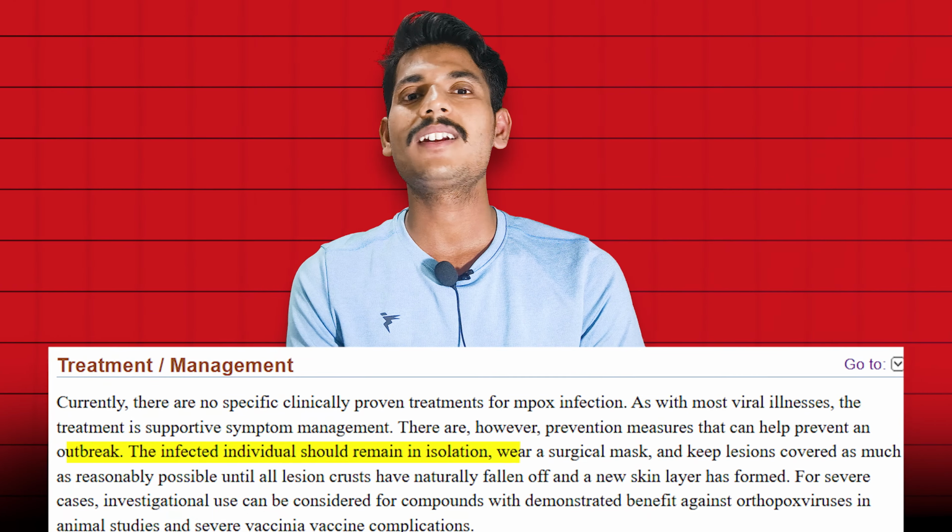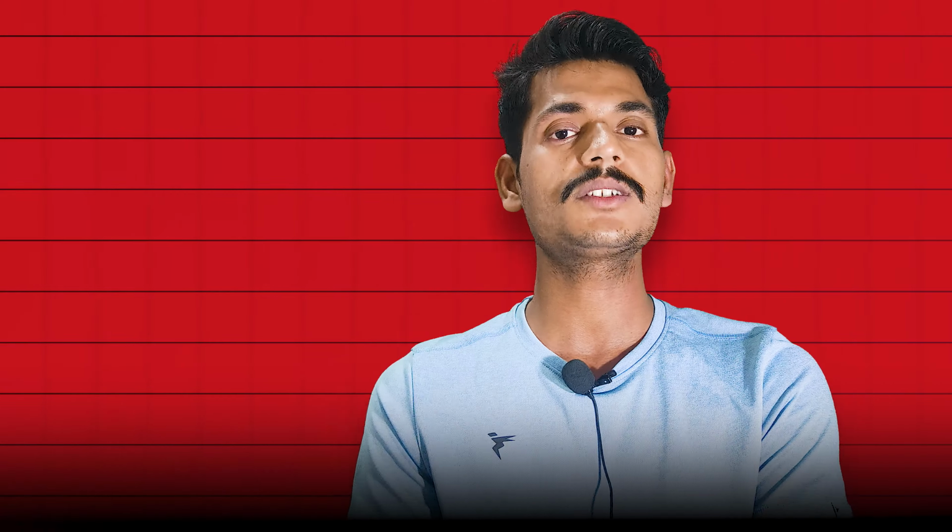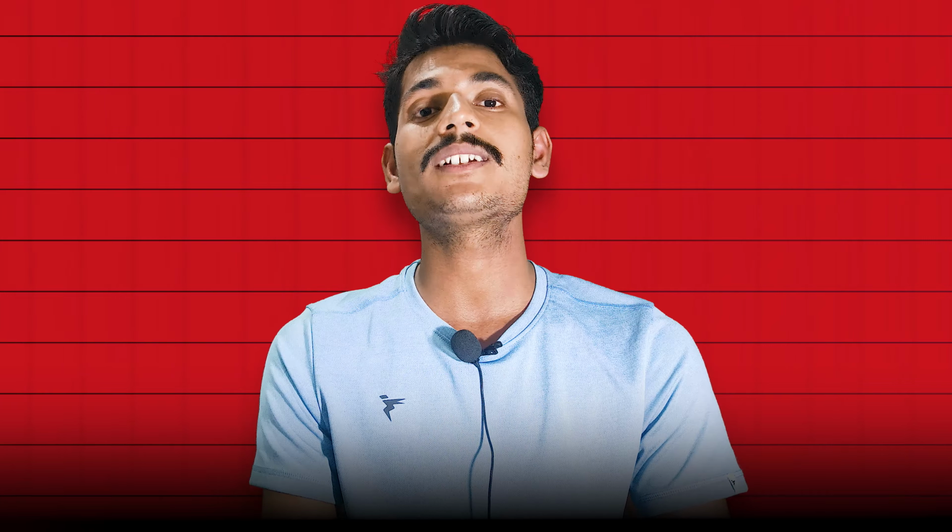If we're talking about the treatment protocol, there is no specific treatment protocol. Generally in the case of viral disease, there is no clear description of treatment. But generally, treatment goes with inhibiting DNA replication, and that is done through drugs called tecovirimat and brincidofovir. These are the two drugs which are generally used to inhibit genomic synthesis.